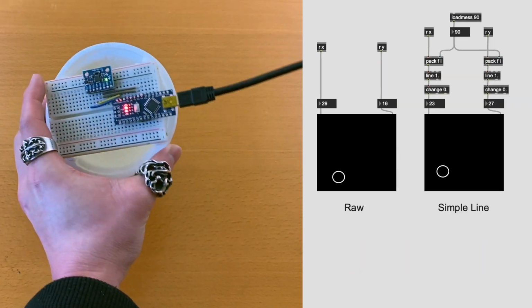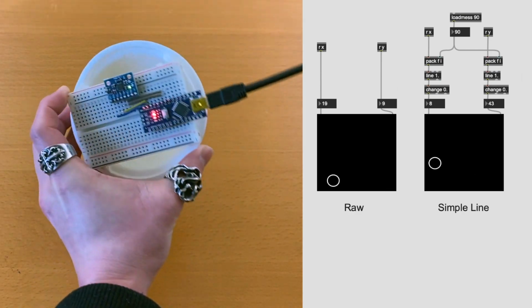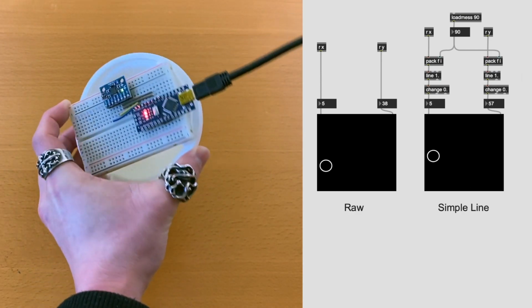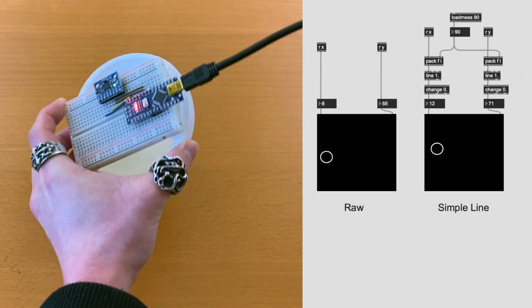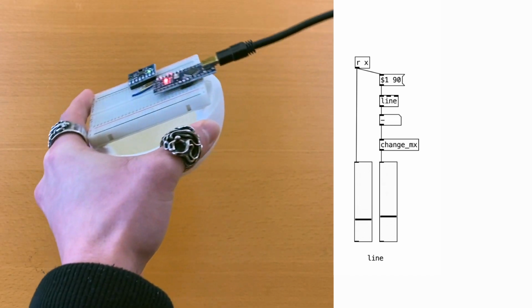Another simple and straightforward approach is to use the line object. You may remember the line object when we used it for a synth envelope. This method adds small latency between data value changes, which will get rid of the unsteadiness. It's straightforward and easy to implement.